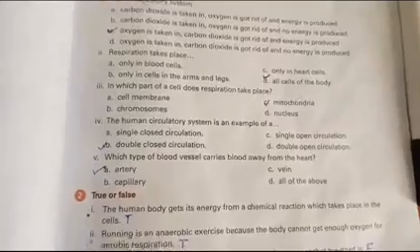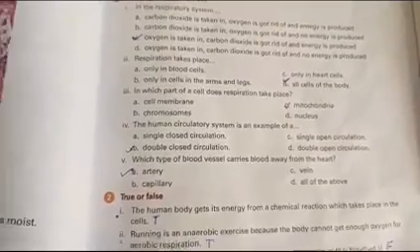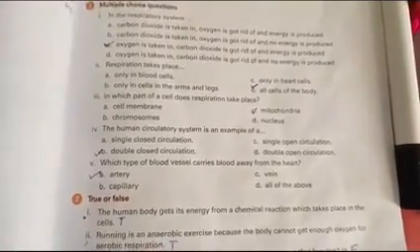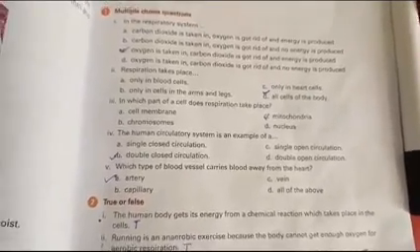As you all know, the blood vessels which carry blood away from the heart are known as arteries, those which carry blood towards the heart are known as veins, and those which just exchange blood between them are capillaries. So the correct option is artery.